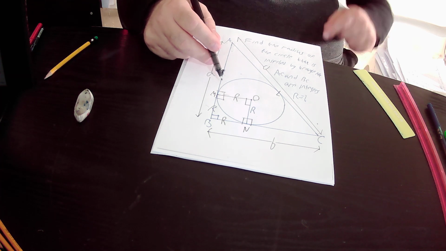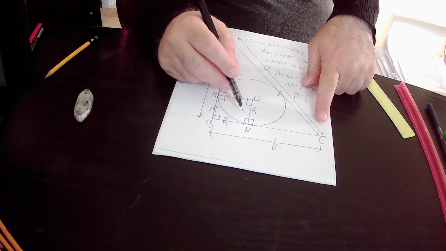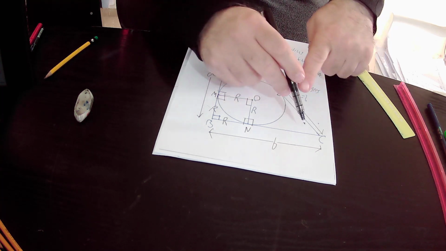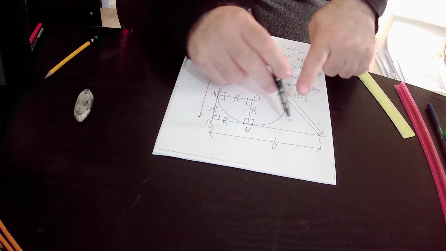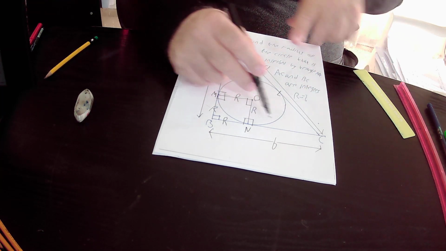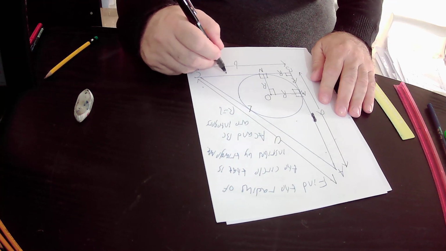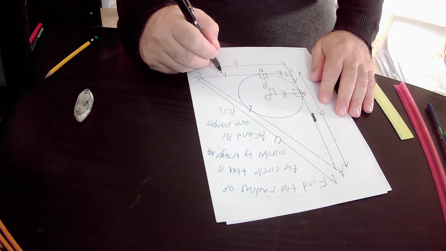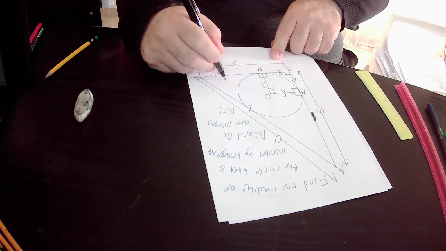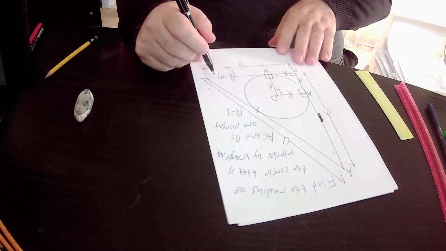So we find the length of line segment NC from the drawing. It is very easy to see that NC equals BC minus NB. Again, BC minus NB equals NC. So NC equals BC, that is B according to our definition, minus BN, that is R. So in conclusion, line segment NC equals B minus R.